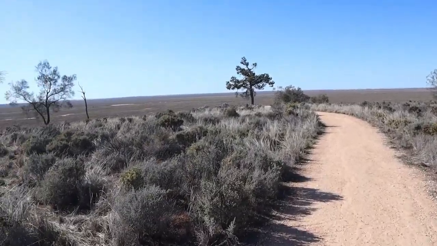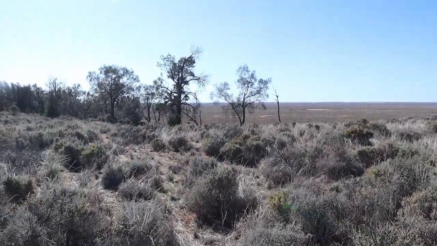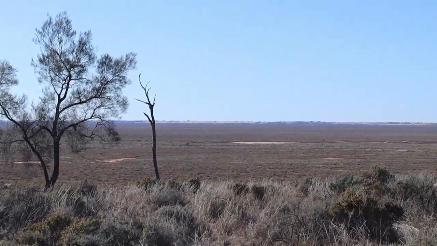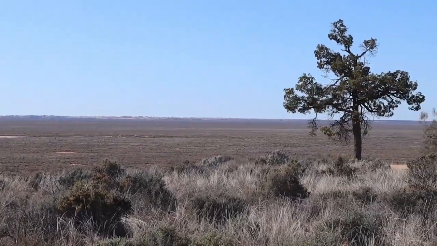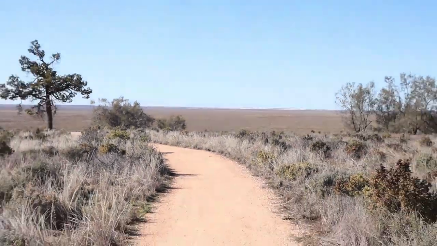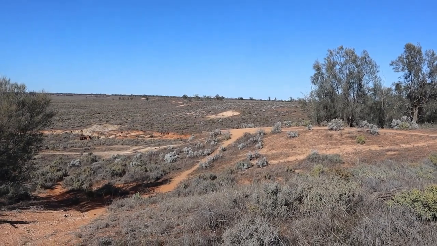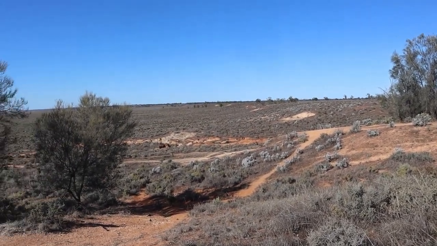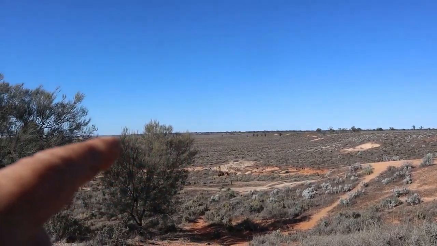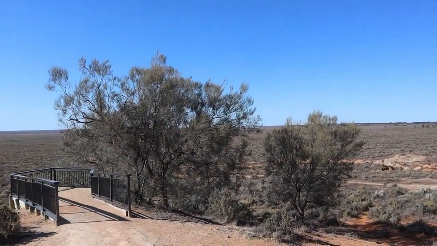You probably can't see much, but I can zoom in here. There we go. Not sure if you can see that good, but okay, so we're right on the, I guess it's the western side of the lake. So you can see it just comes right round behind this tree.